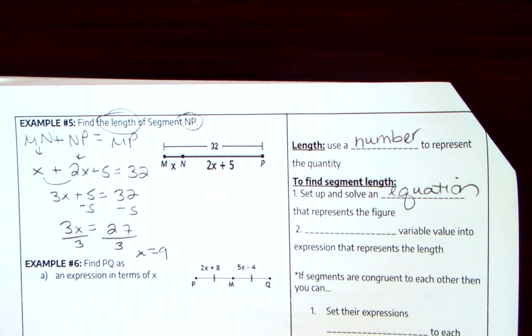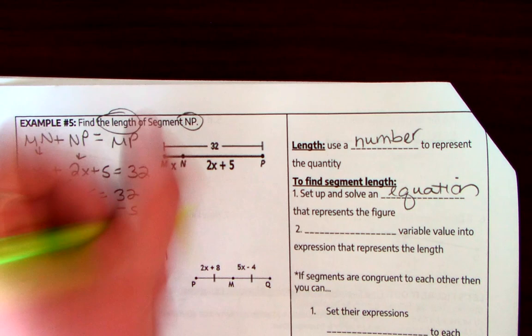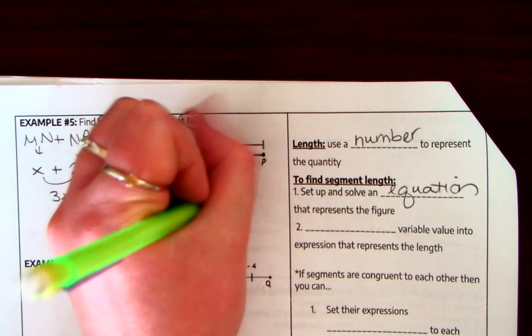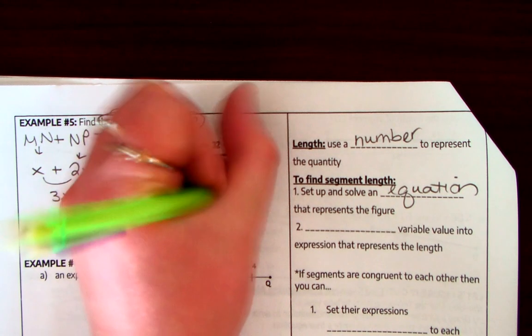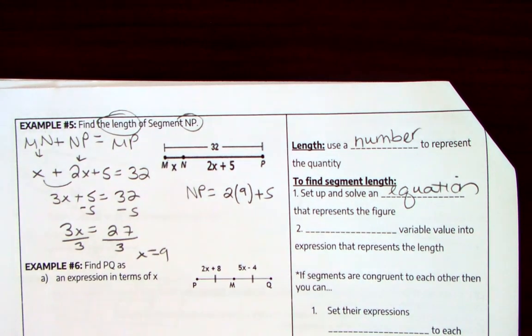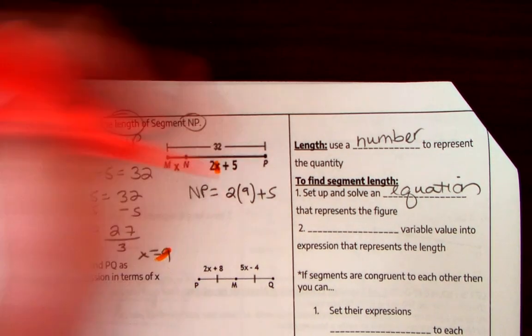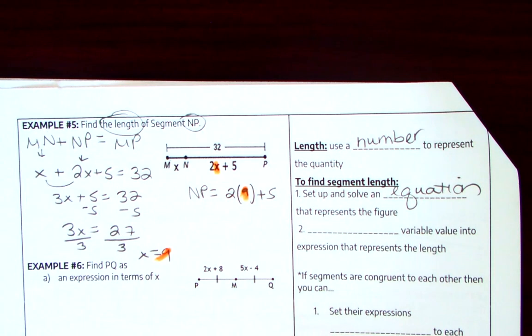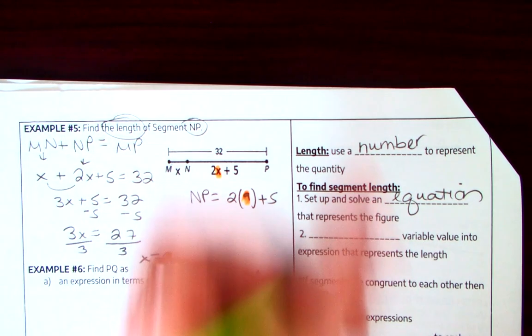And you're going to tend to be like, I'm done. But you have to find the length of NP. Well, NP is equal to 2 times whatever X is, 9, plus 5. Notice X was 9. There's an X there, so I'm plugging in 9. I'm substituting.